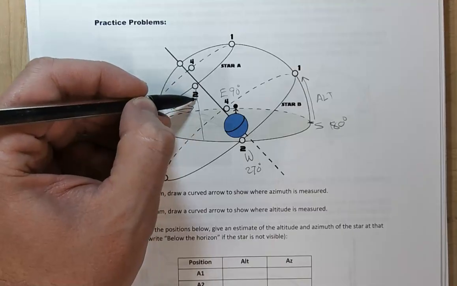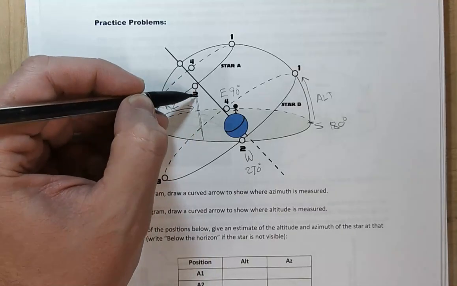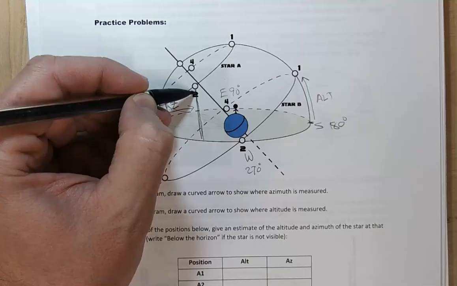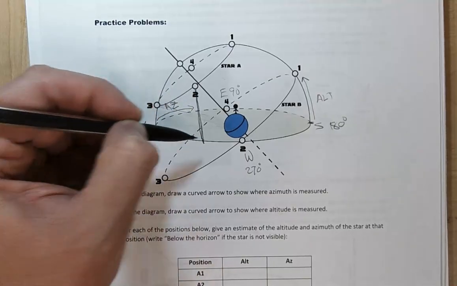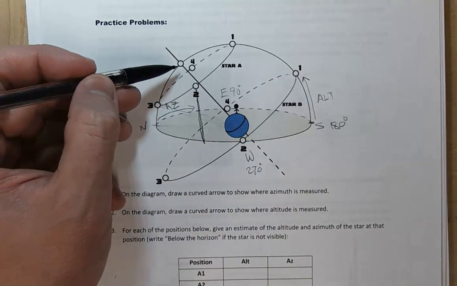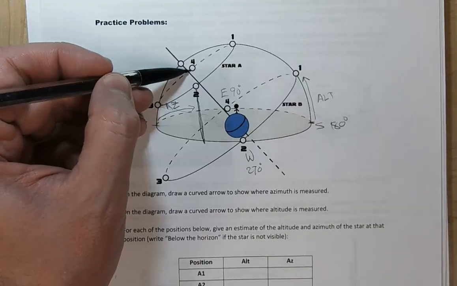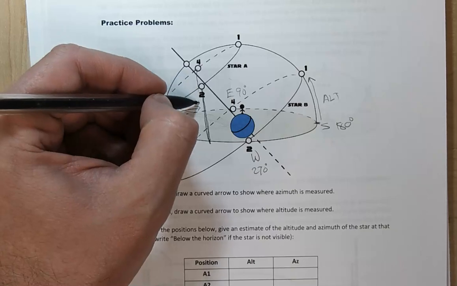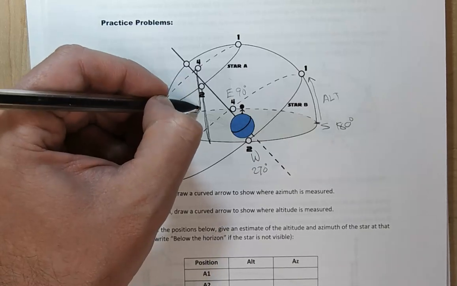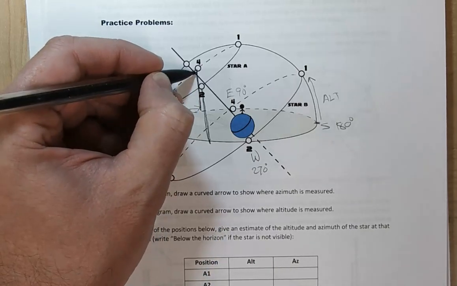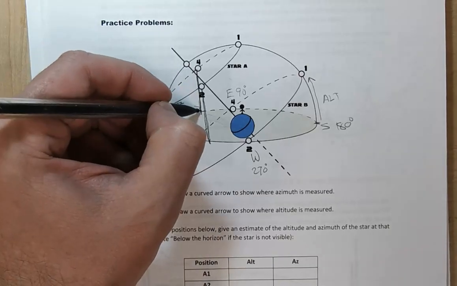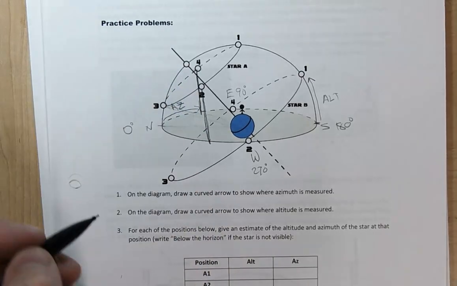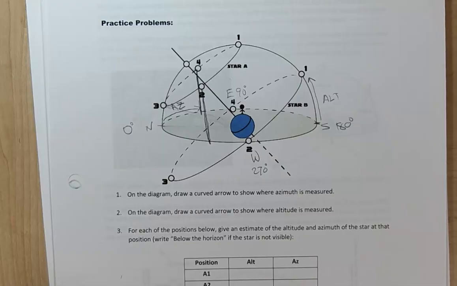If we drop a line down to the horizon, A2 is above that point on the horizon. Whereas A4 is more in the background. A4 is going to be here on the horizon. So that'll give us a good idea of the altitudes and the azimuths.